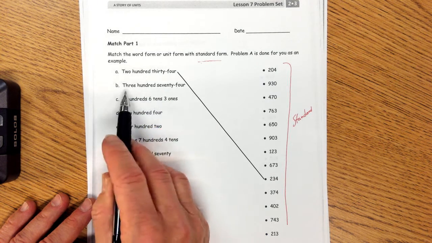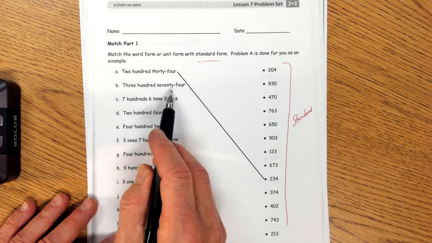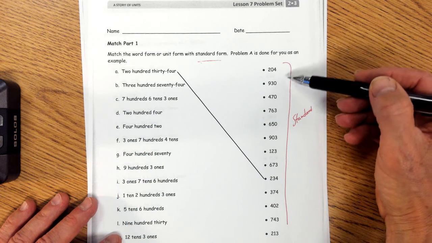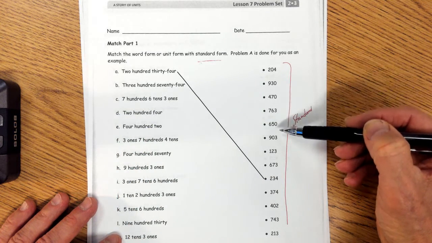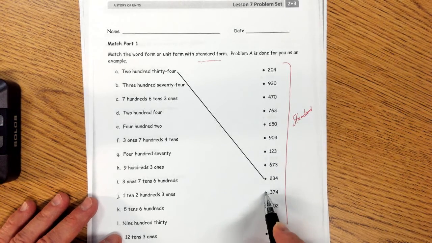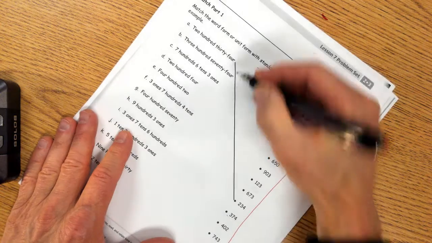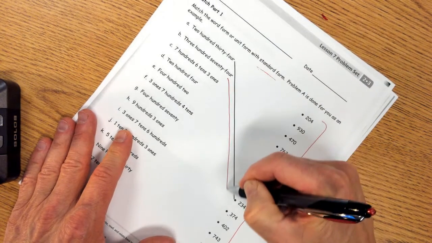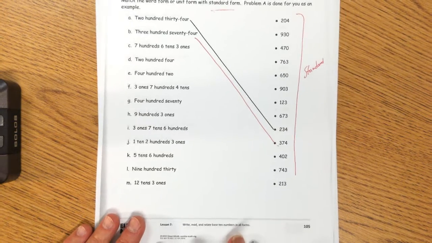Now, keep that in your head, 374. And then look, where is the 374? Up, there it is, 374. And then carefully connect them, right? That's the idea here.